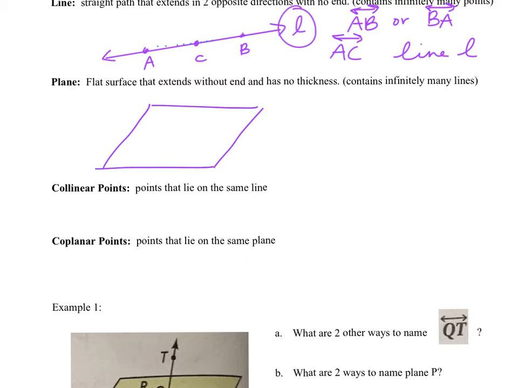So let's say on this plane, I give you point A, point B, point C, and then the letter P. Actually, let's give you one more. We'll do point D also. So there is an infinite number of lines that goes through this plane because a plane goes on forever. So even though we drew it like a parallelogram, it's just going to keep going in every direction.